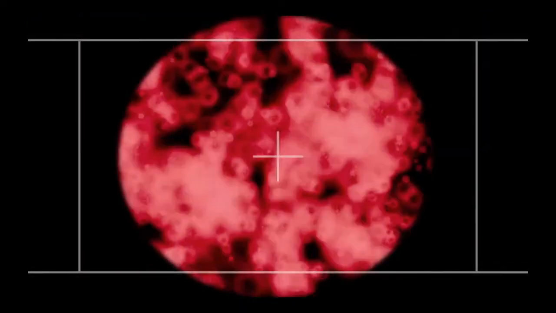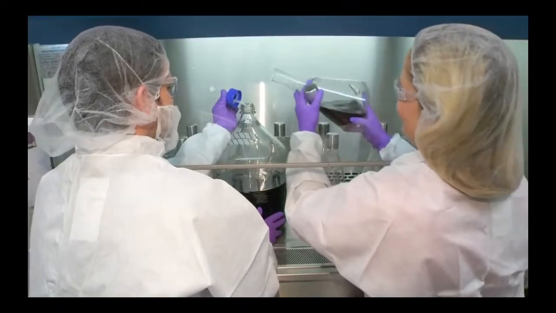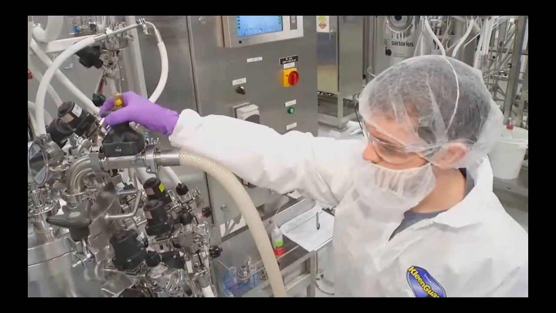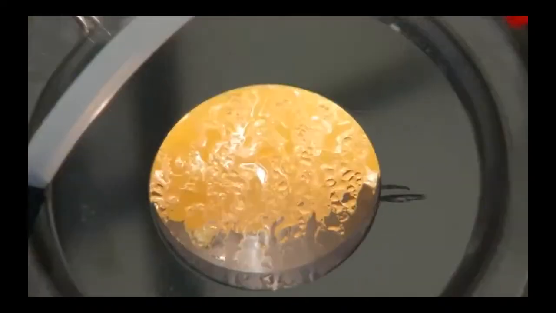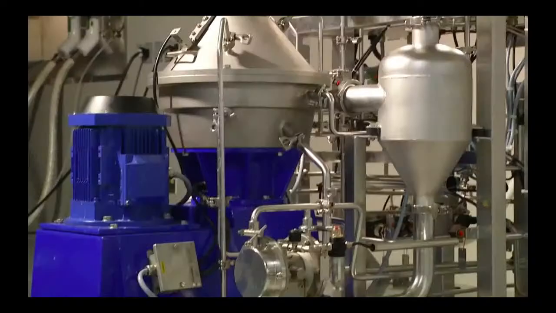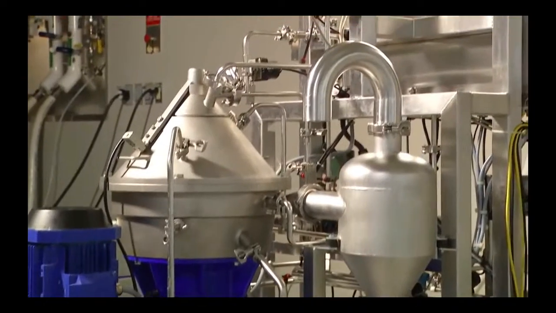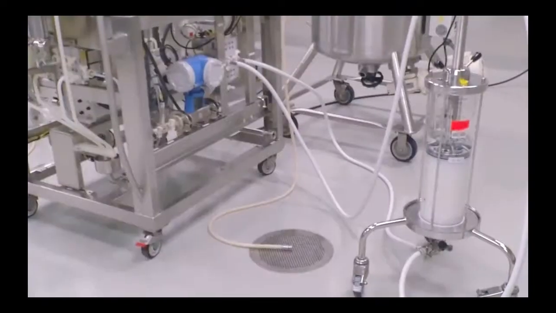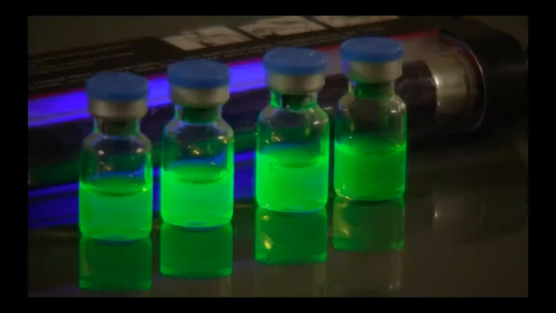Fermentation is basically cell farming. We program cells to produce a product. We nurture them as they grow and reproduce, and then we harvest them. In recovery, we separate our product from the cells where they were housed. And then in purification, we remove everything else that's contaminating our product, leaving us with a very pure, concentrated solution.